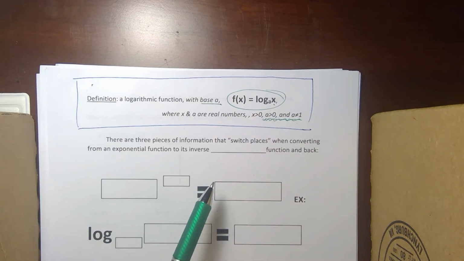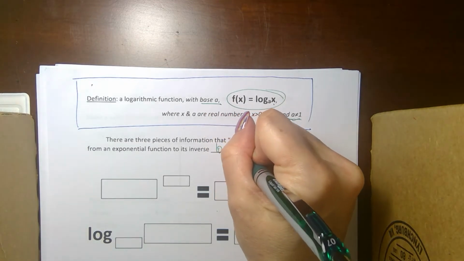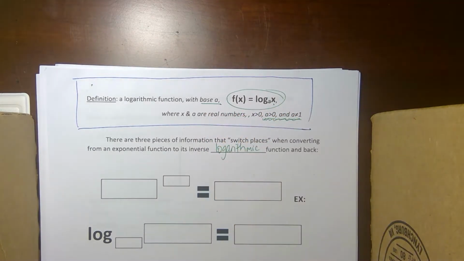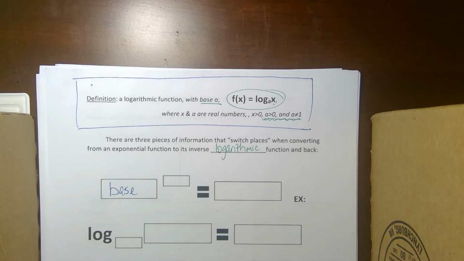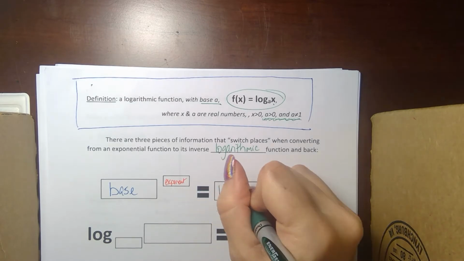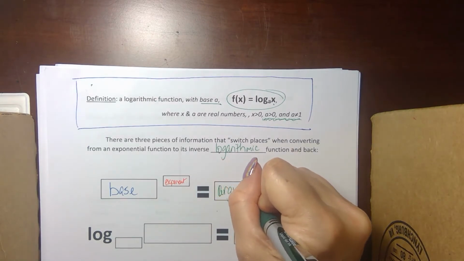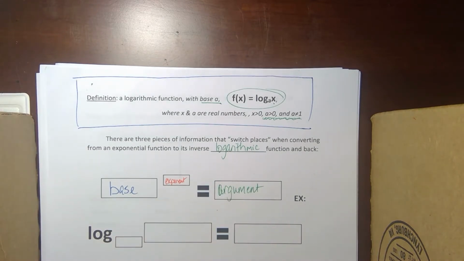There are 3 pieces of information that switch places when we're converting back and forth from an exponential function to its inverse logarithmic function. Three pieces of information. That's all I have to keep track of. We have a base in exponential form. You have a base raised to an exponent, and the answer is the argument. This is my exponential form of the equation.